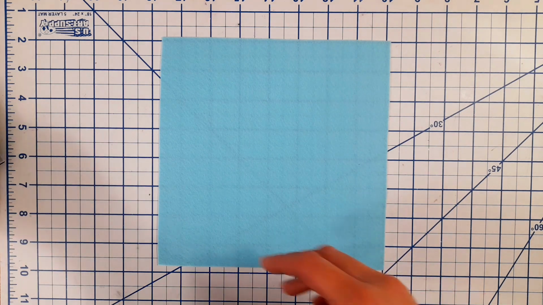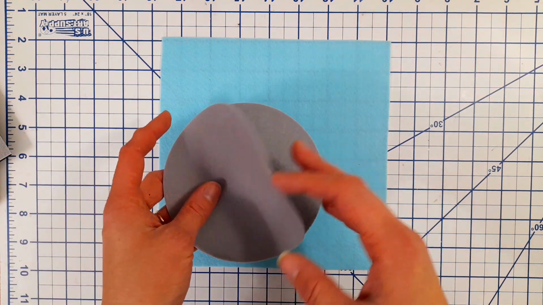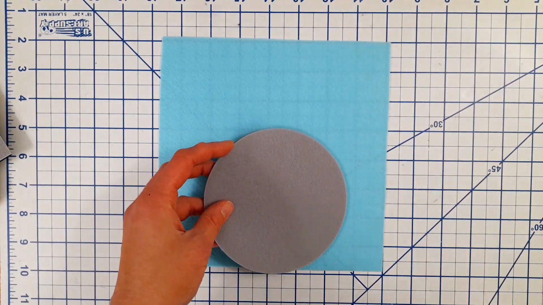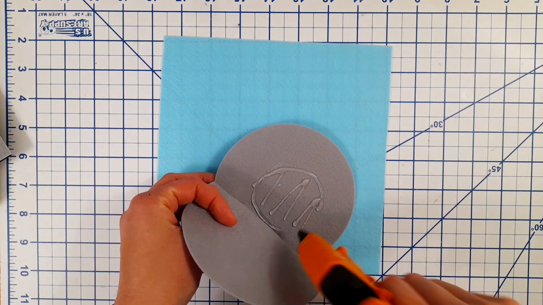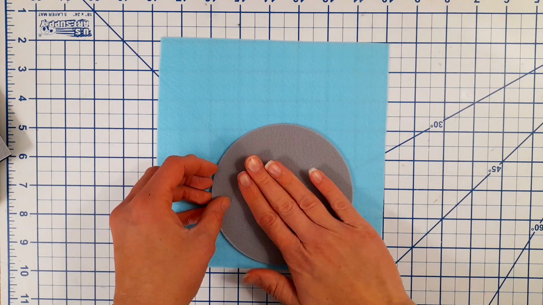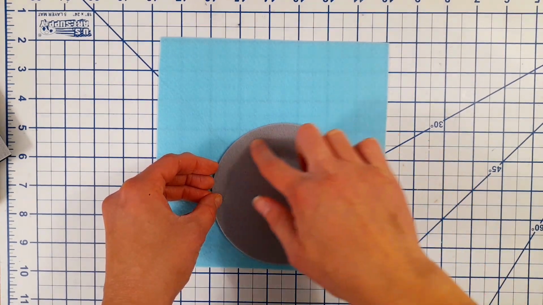The first thing I'm going to do is take the 2 gray circles that you see in the template. I'm going to add just a little bit of hot glue into the center just to help keep it in place, maybe give it a little bit of structure, but I'm going to sew around that border.